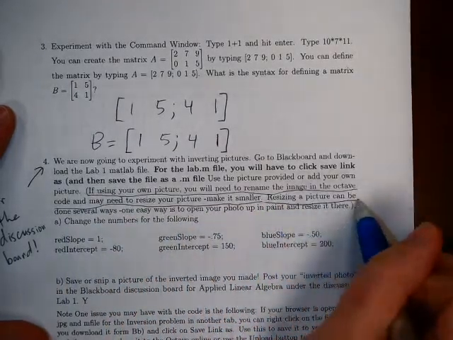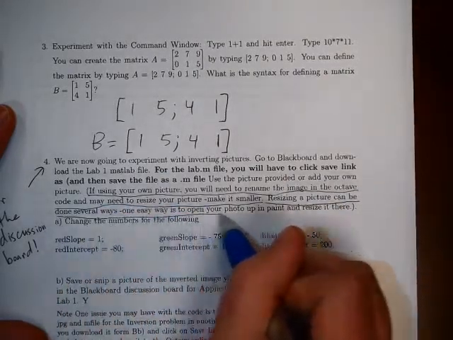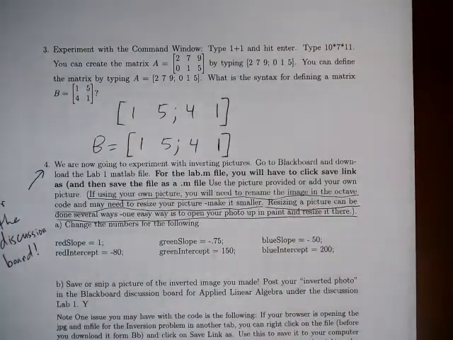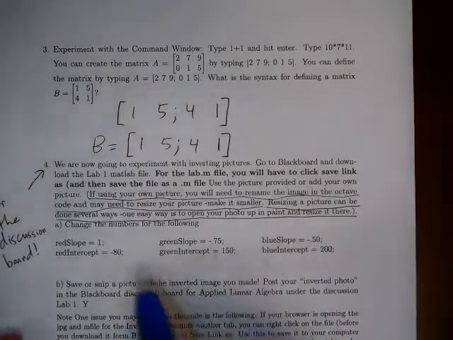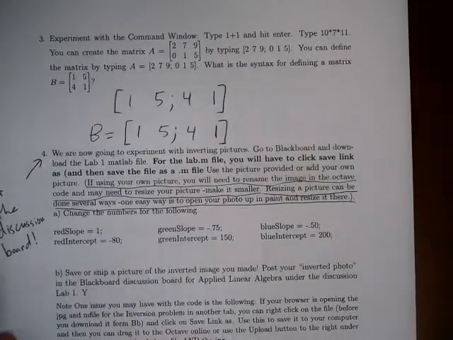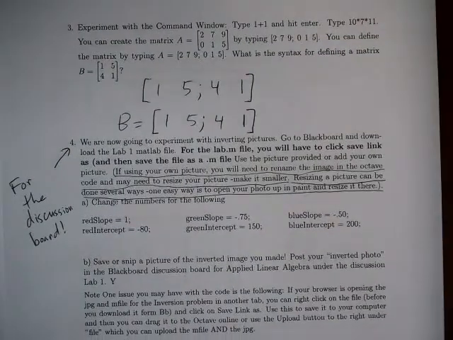There's a lot of ways to do this. You can open it up in the Paint program. I'm sure there are plenty of other ways to do it. But you want to make it small because Octave Online can only handle file sizes that are so big. So make sure you make a small enough picture. And then once you're done, you can add it to your discussion board for this week. That'll be a great opportunity to get some easy points there.